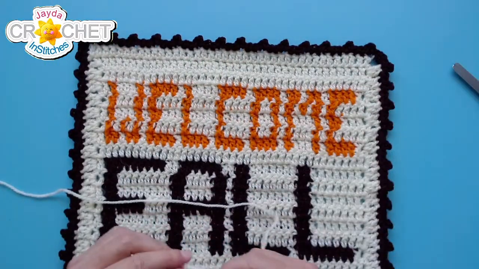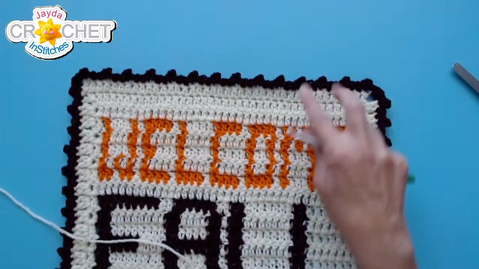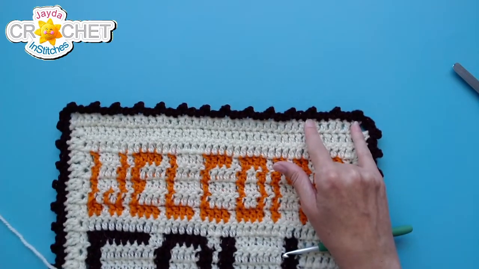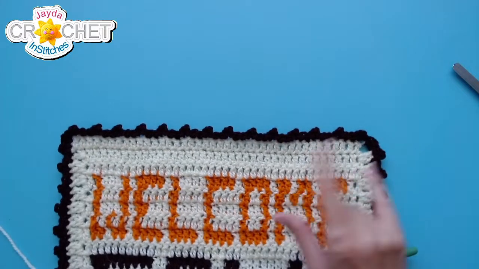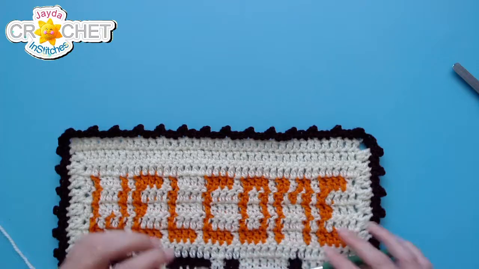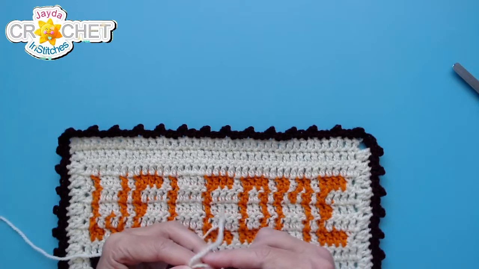I recommend starting on the same side of the wall hanging that you started your border on. So if you're right-handed, I would recommend starting on the top right-hand side. If you're lefties, over here on the top left-hand side. It just makes it a little bit easier. We're going to start with a slip stitch.